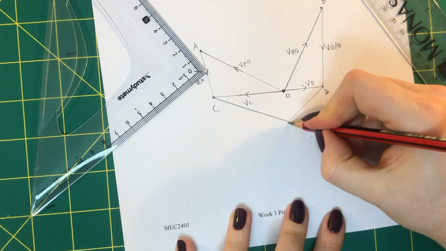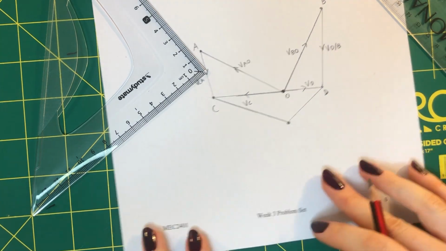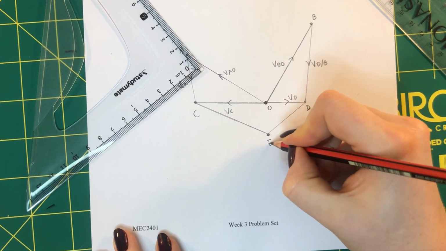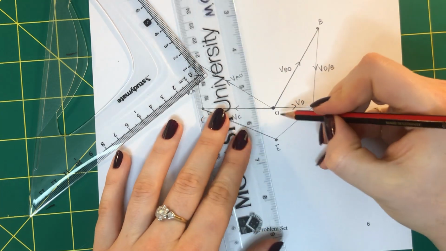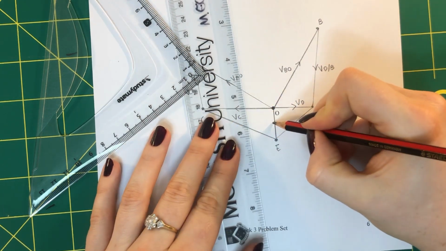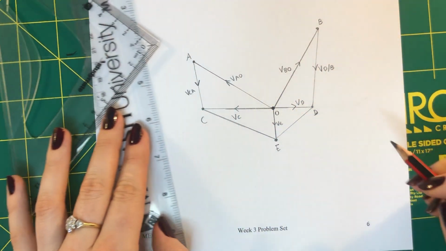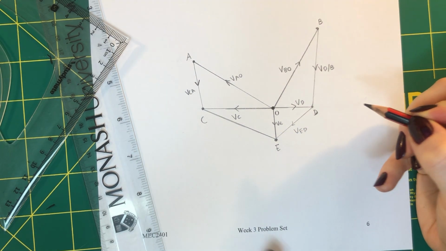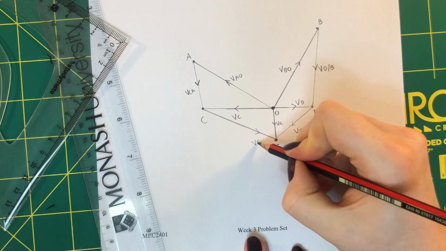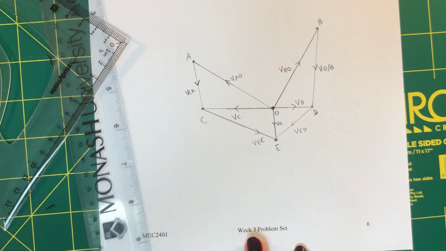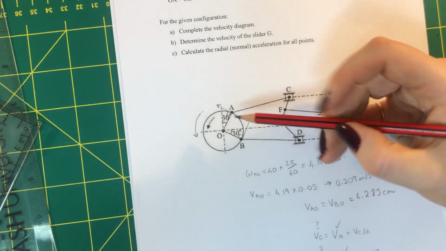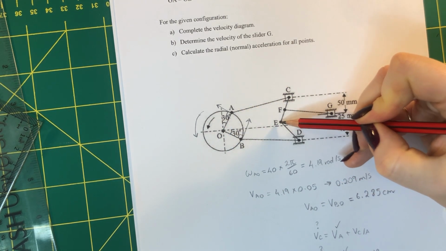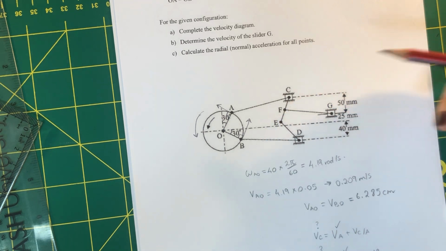Again, so important to draw out your relative equations because that told us how we could find point E. So if this is E, I have to draw in my absolute velocity. So this is the velocity of E. I also have velocity of E relative to D, and then I have velocity of E relative to C. So I've got A, B, C, D, and E. Now we can find F.